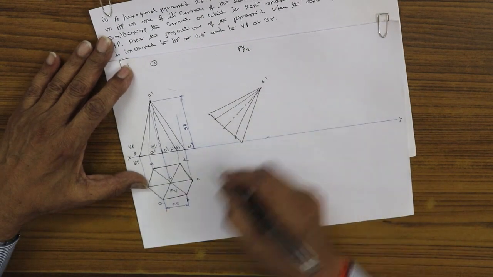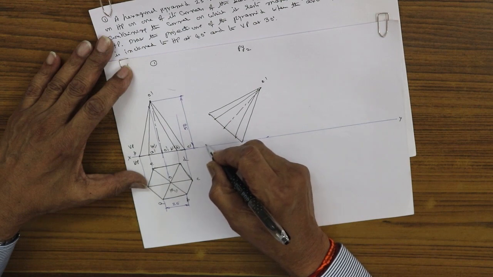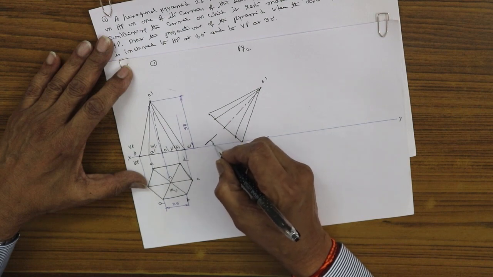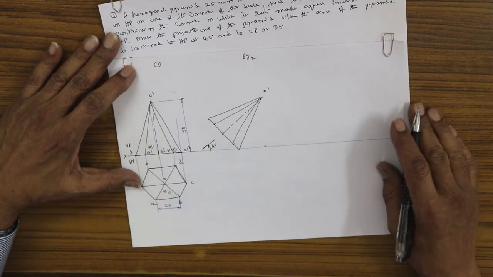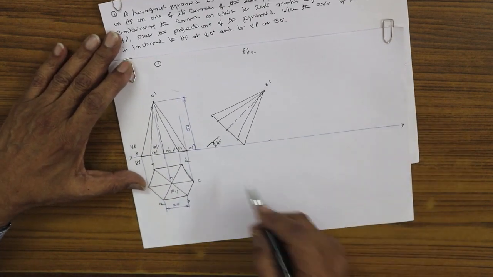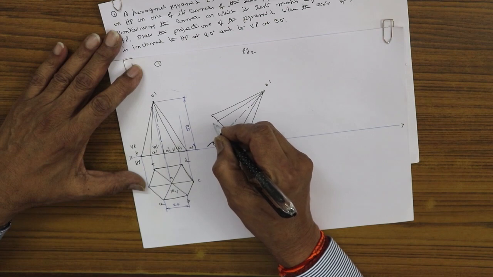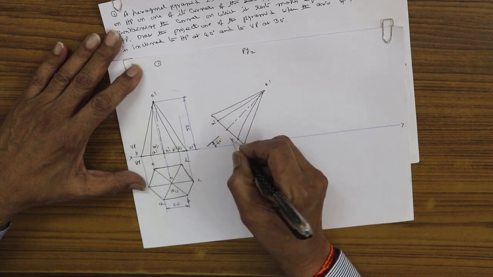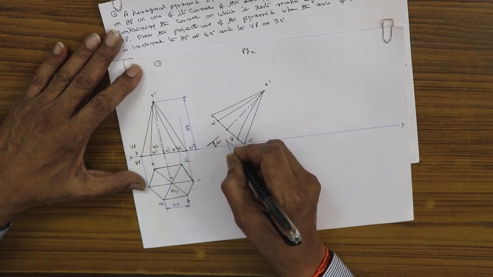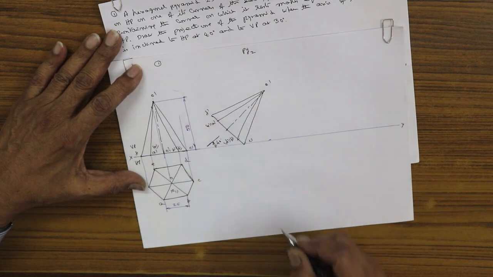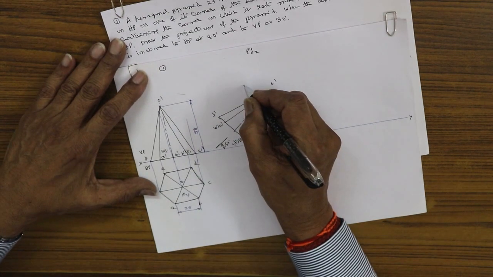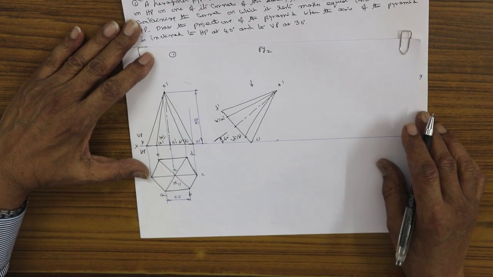We have here o dash. This axis is at an angle of 40 degrees. The base is already drawn at an angle of 50 degrees. Name them thoroughly. We have here a, b, c, d, e, and then f. So project and get the top view.